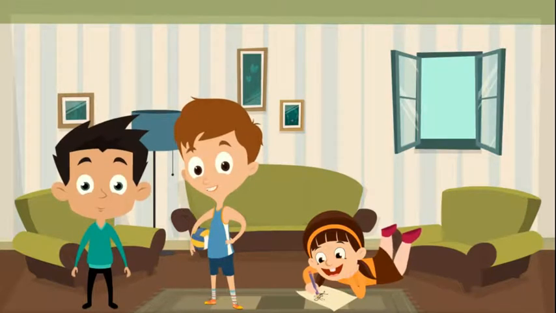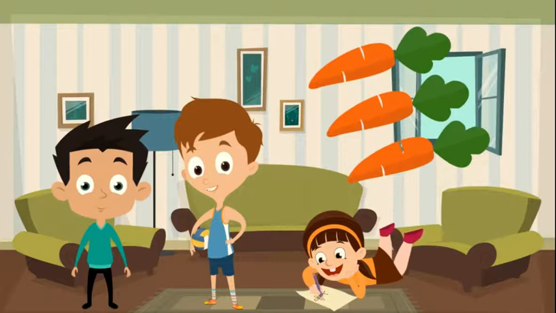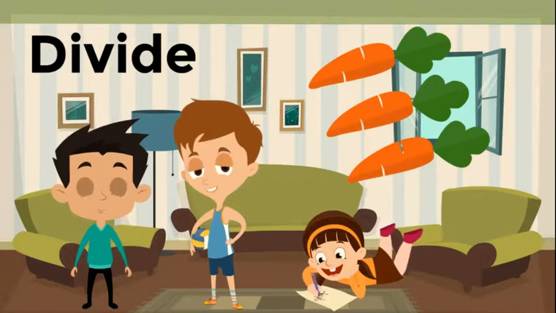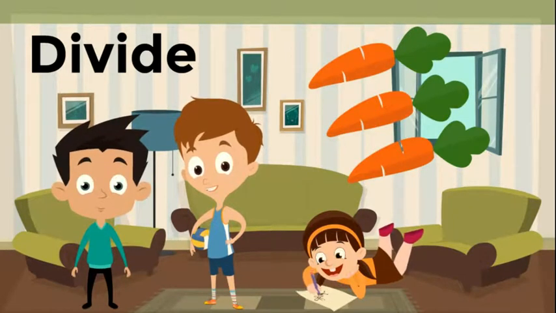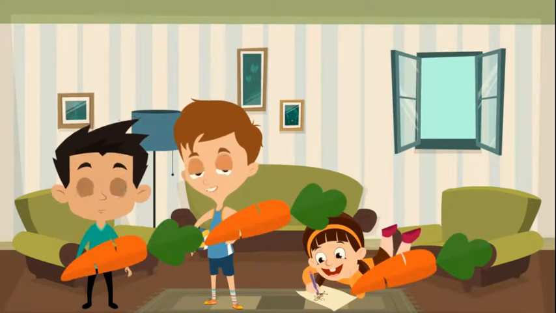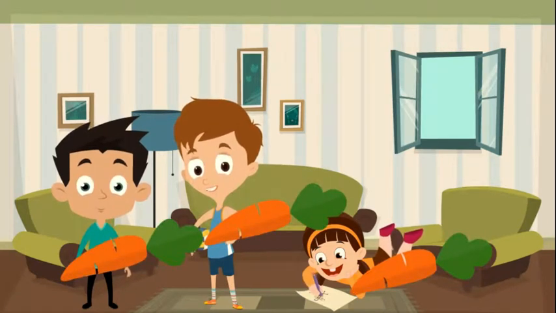Now, in Ethan's house, there are only 3 carrots. They're just 3 carrots. We are going to have to divide the 3 carrots amongst the 3 kids. So let's figure this out. How many carrots does each kid get? Do you know? Each kid gets 1 carrot. Pretty simple, right? 3 carrots, 3 kids, each kid gets 1 carrot.